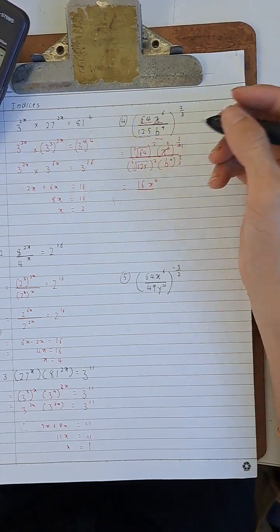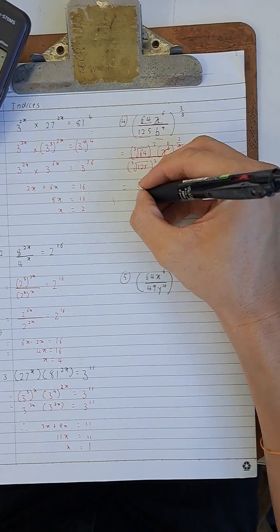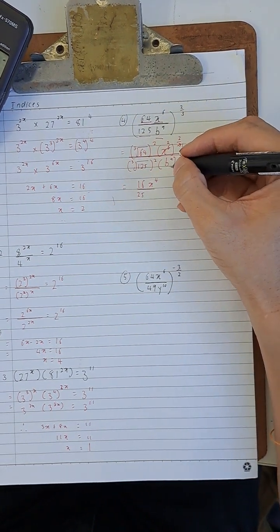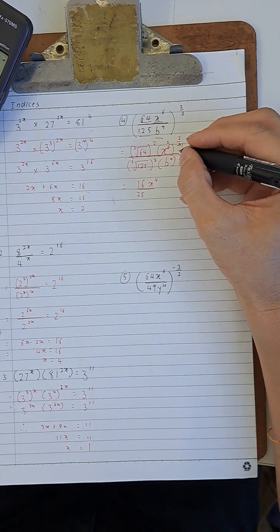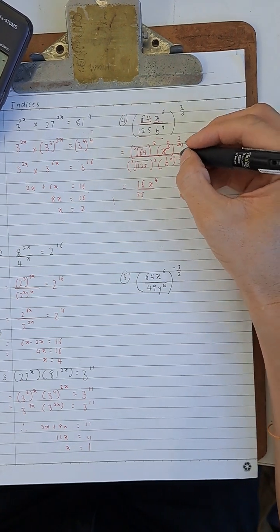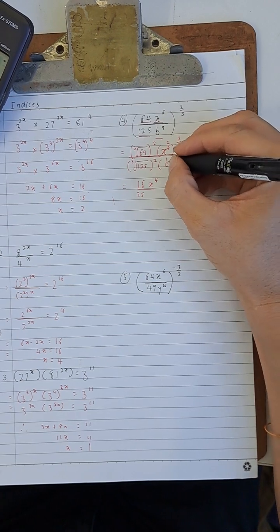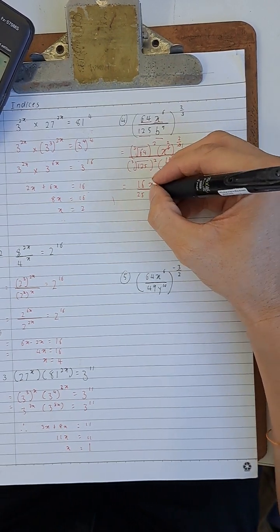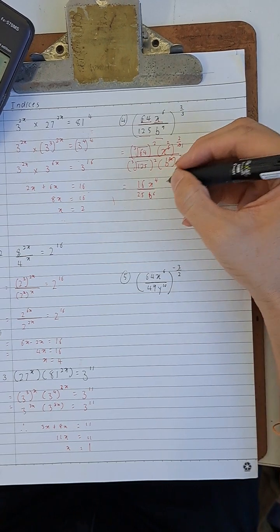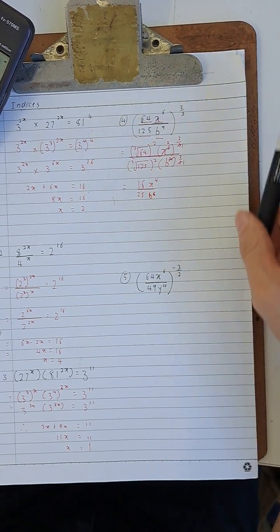Cube root of 125 will give me 5. 5 squared, that's 25. And over here will be just a simple multiplication. So this will be 1, this will be 3, right? 3 times 2, b will be 6 over here. Okay?